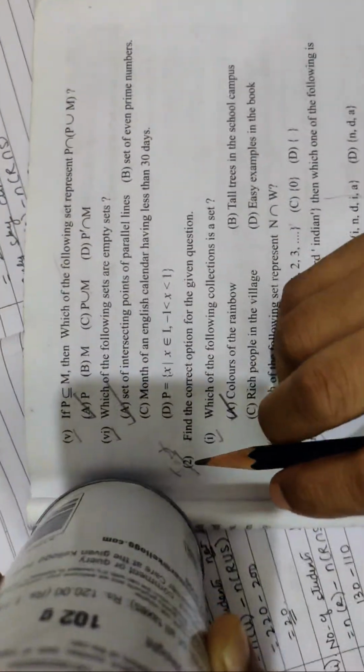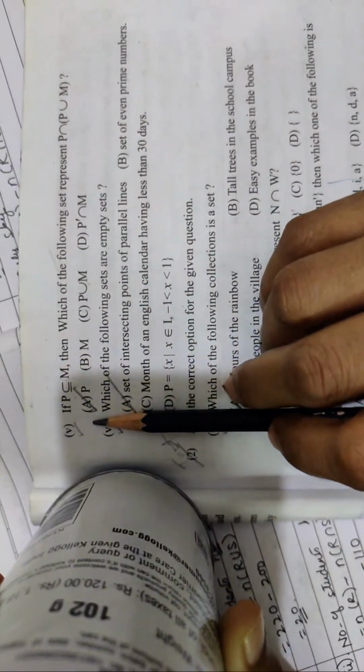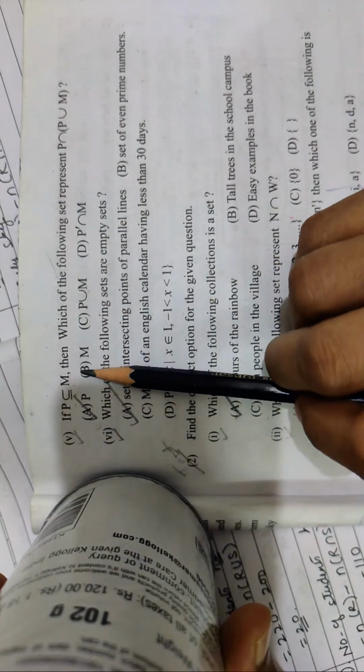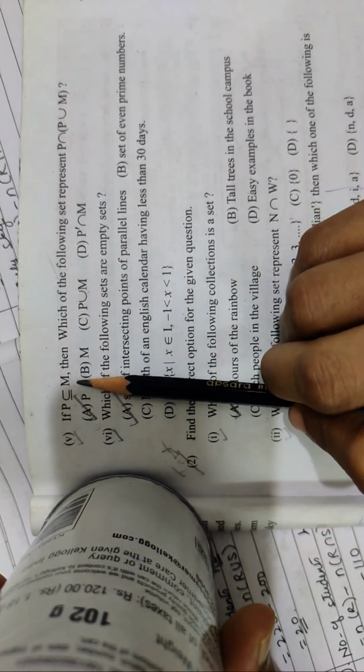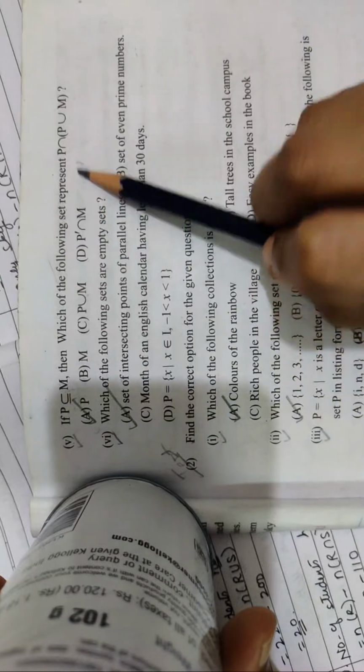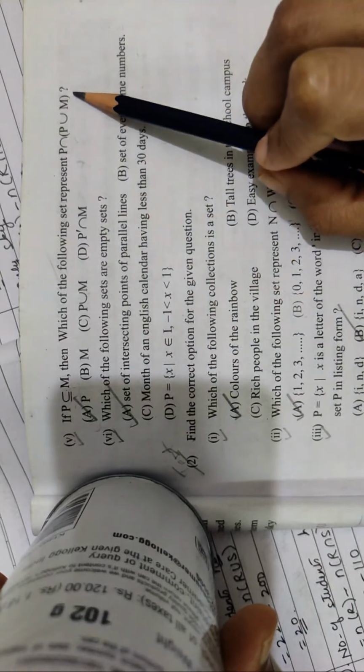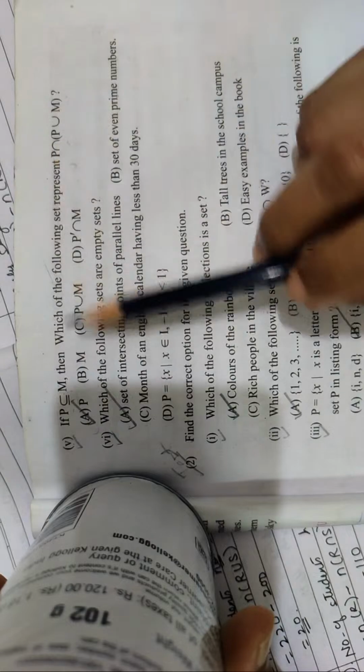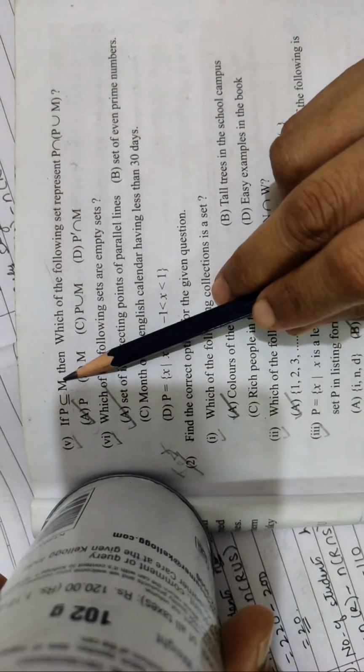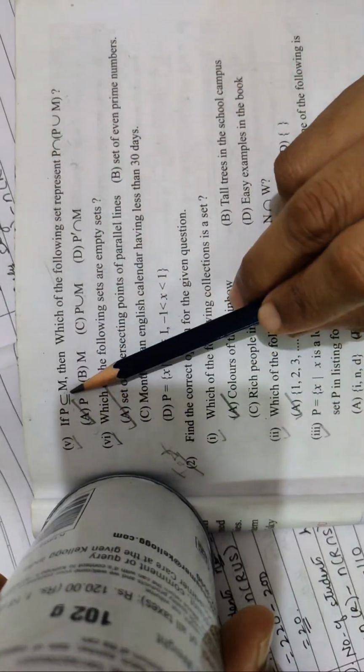Next, turn your page to page 17. Coming to question number 5. If P is a subset of M, then which of the following represents P intersection P union M? So P is smaller than M, so it is going to be represented by set P itself.